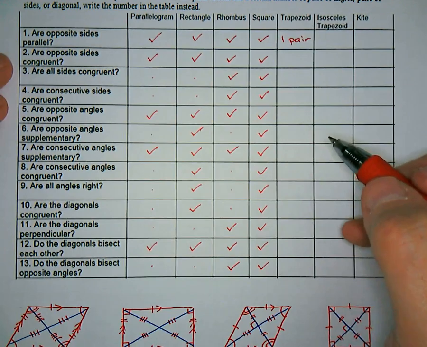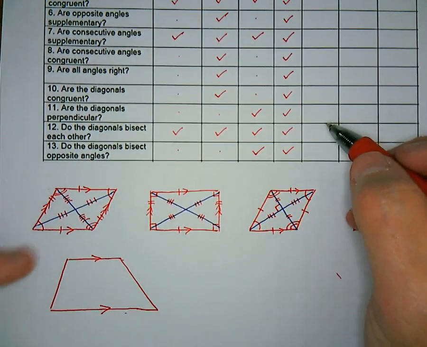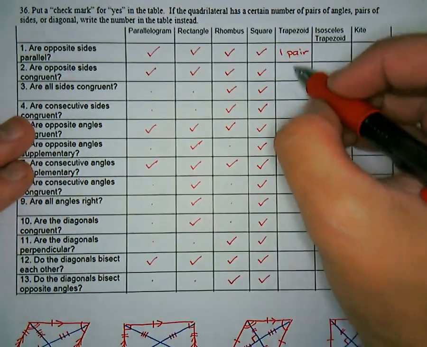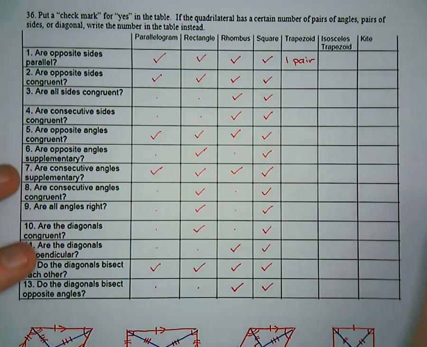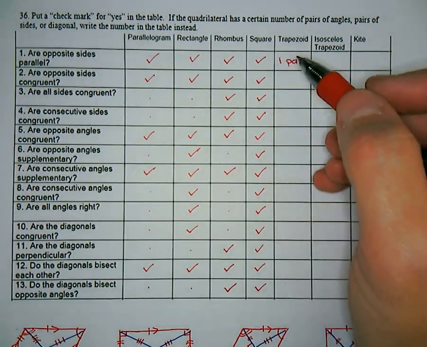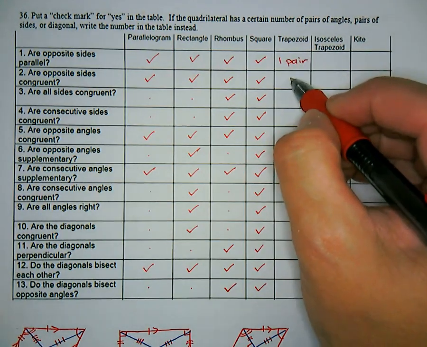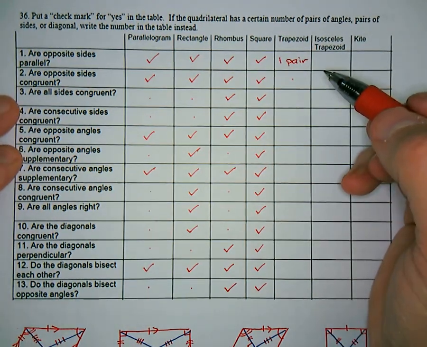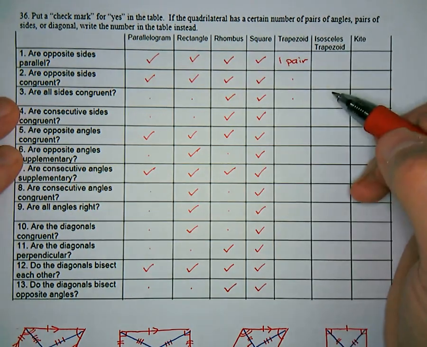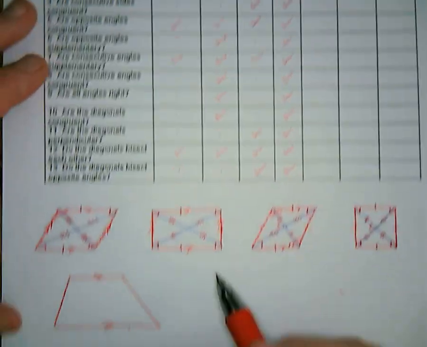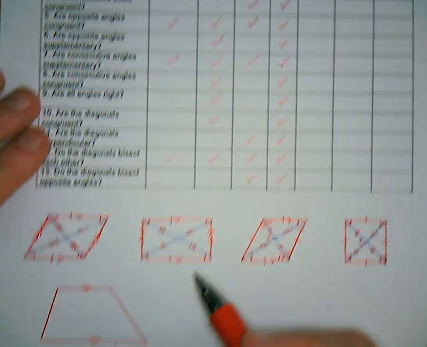Okay, are opposite sides congruent? Well, not necessarily. Because, I mean, as far as a trapezoid, one is definitely going to be longer than the other, so all sides are not congruent. Okay. Are all sides congruent? Not necessarily. Well, as a matter of fact, not at all. Because, once again, one has to be longer than the other.